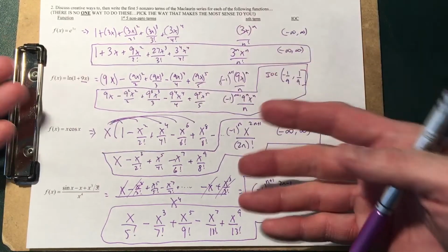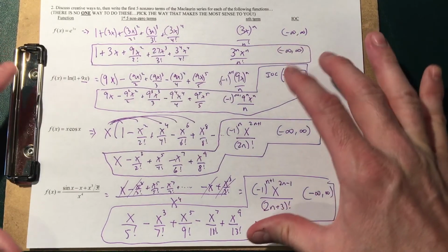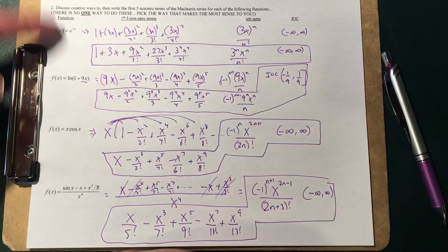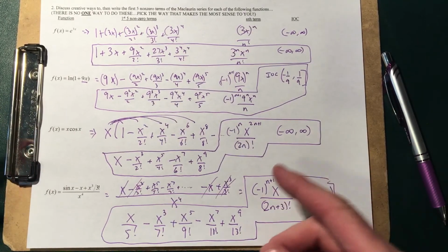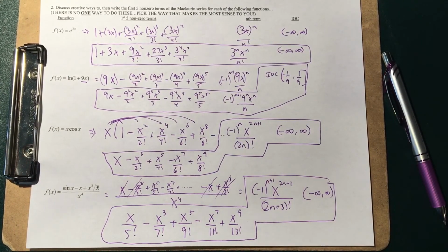And there, my friends, is how to create Maclaurin series based off of known series, not needing to use the old formula. Thank you very much. On to number 3.